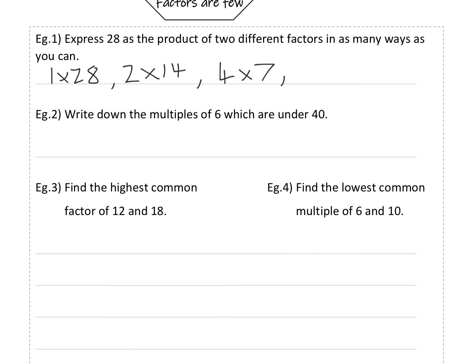Example 2. Write down the multiples of 6, which are under 40. So that is the multiplications of 6. So 6, 12, 18, 24, 30, and 36. Got to stop there because it asks me to only write the ones that are under 40. Because multiples are many, they go on forever and ever. So it has just restrained it to under 40.